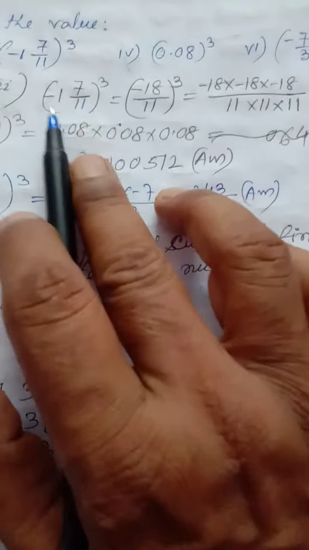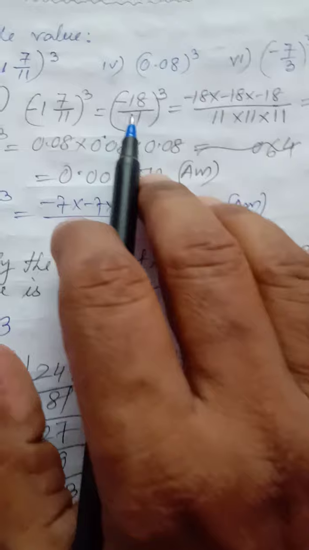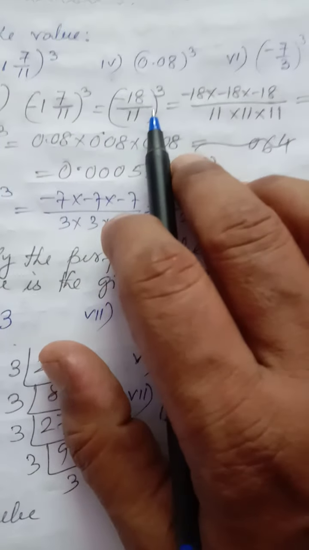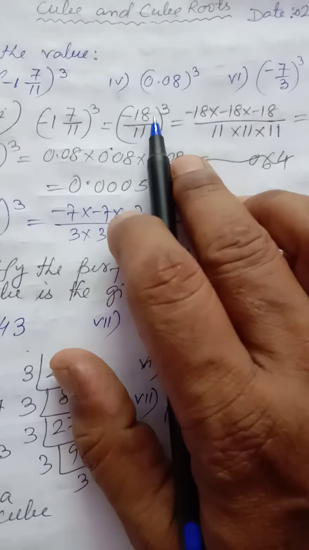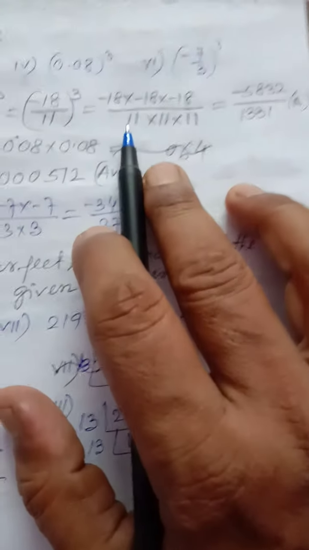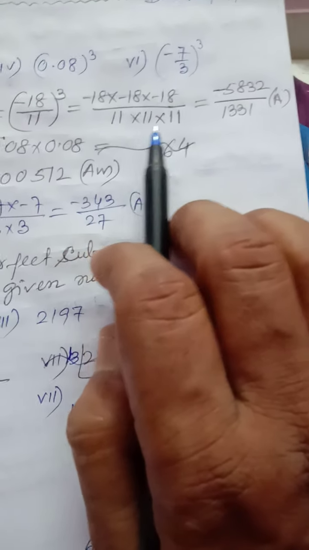First, any mixed number, you convert into an improper fraction, and then take the cube of the whole fraction. Power cube means the numerator will be multiplied by the same number, 3 times. So like this, minus 18 into minus 18 into minus 18, divided by 11 into 11 into 11.